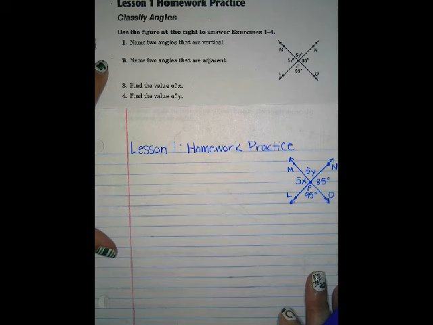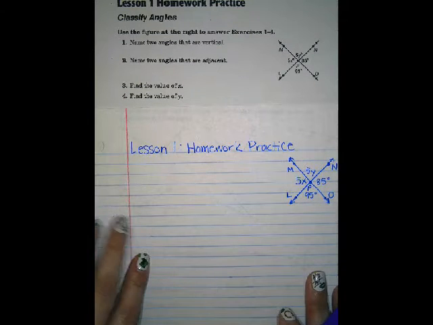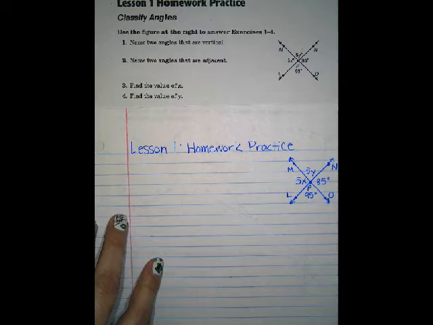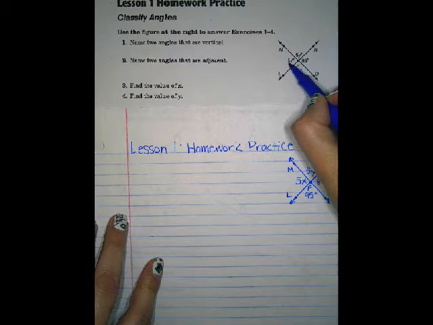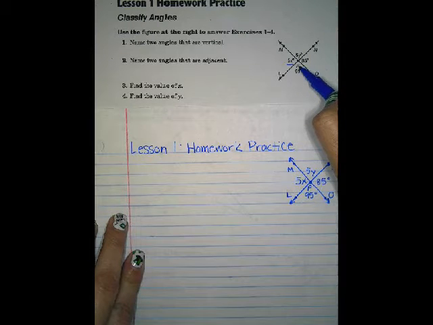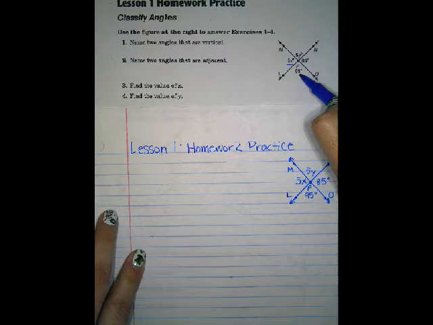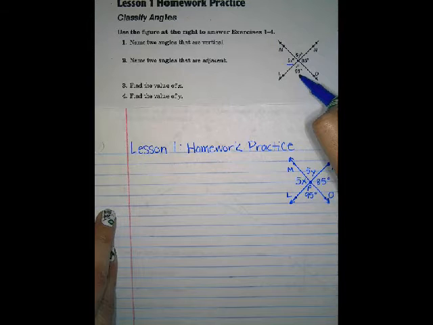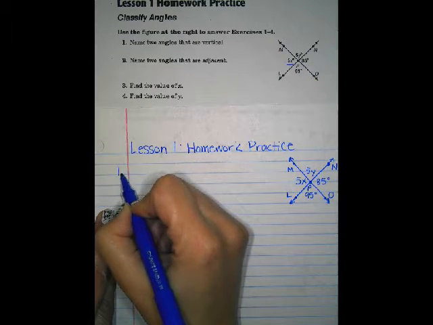We're going to look at number 3. It says find the value of x, and then number 4, find the value of y. So we're really going to identify right here, what is my x value? So we have 5x, and then we have some other information here. So we know if this is an adjacent angle, it would be equal to 180 degrees. So 5x plus 95 has to be equal to 180 degrees. So that's going to be our equation that we write.